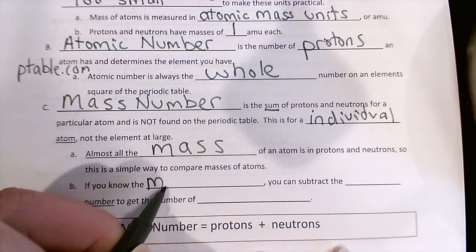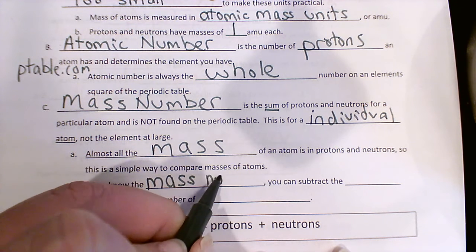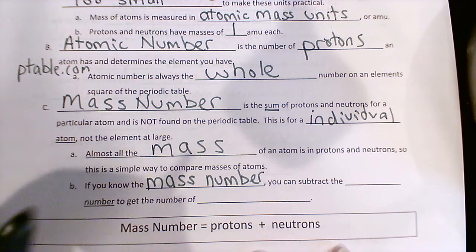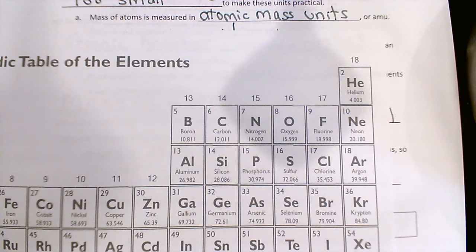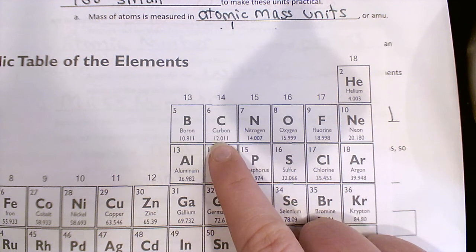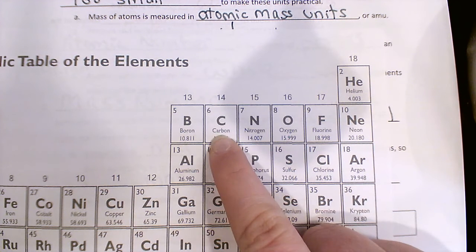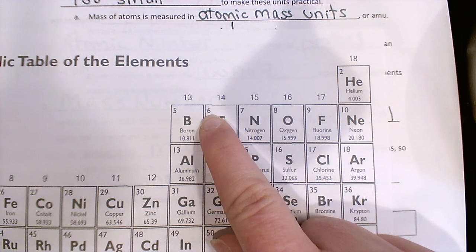Another thing that's useful here is if you know the mass number, so you know what they add up to, and you know what element it is. Maybe I know the mass number of an atom is 13, and I know that it's carbon. So I find carbon on the periodic table. It's carbon, so that means it has 6 protons.